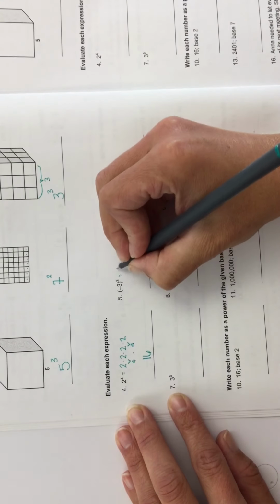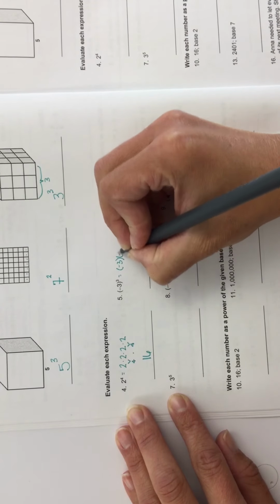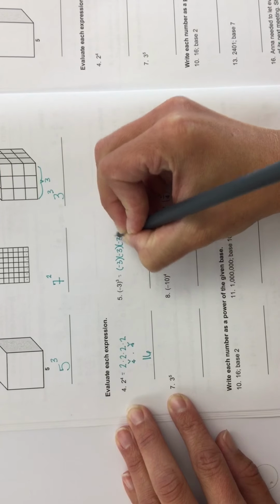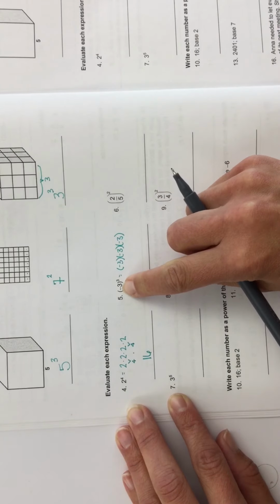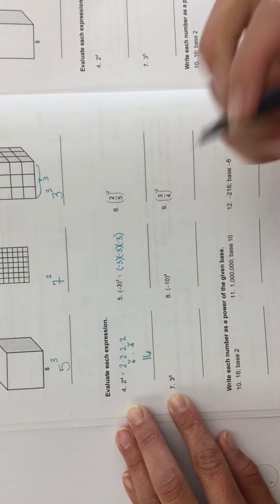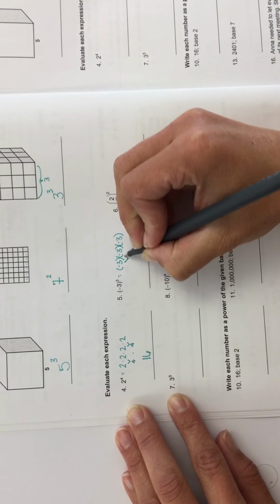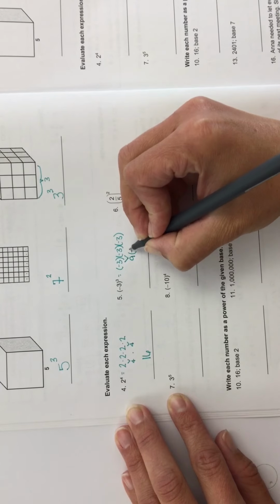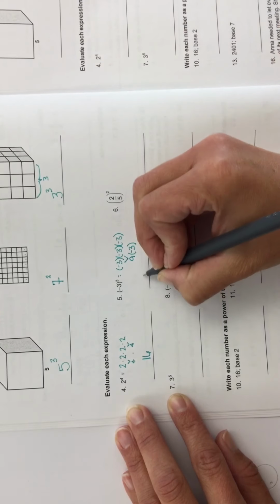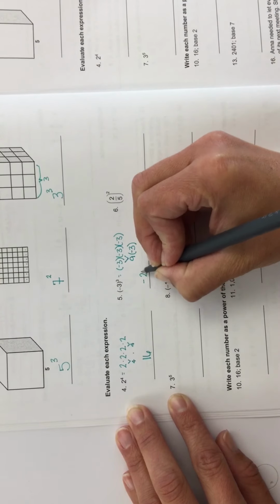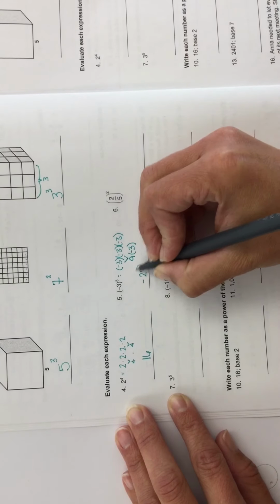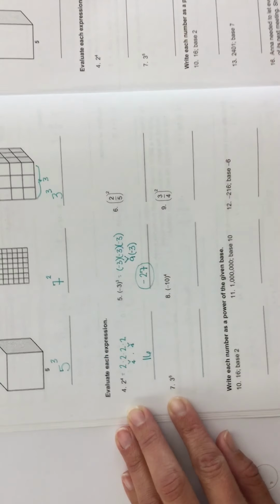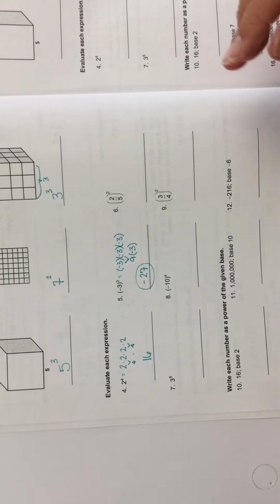The next one, I have -3 times -3 times -3. Notice how if the negative is in the parentheses, you use it every single time. So -3 times -3 is +9. +9 times -3 is -27. And it helps to show your work like that too.